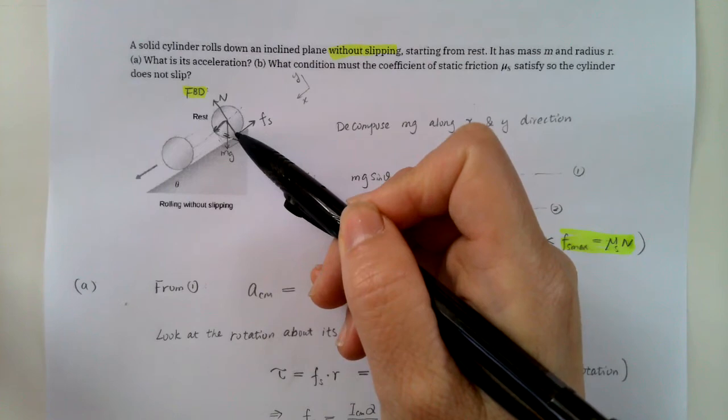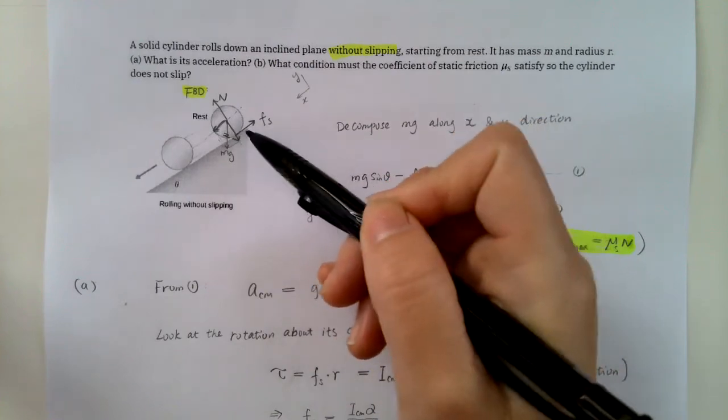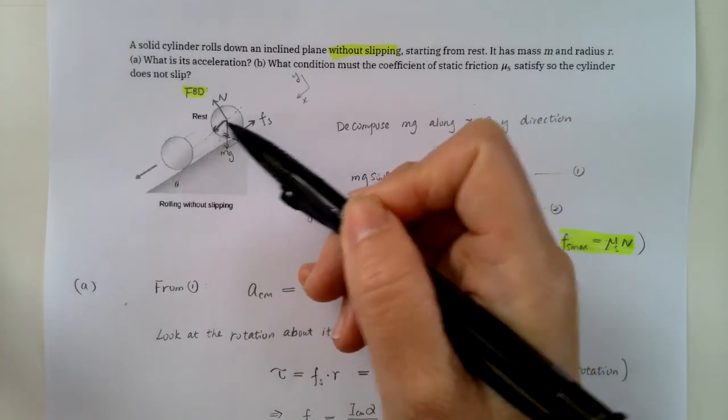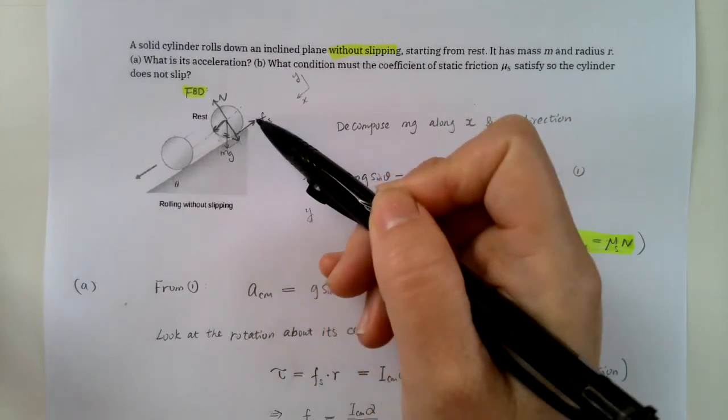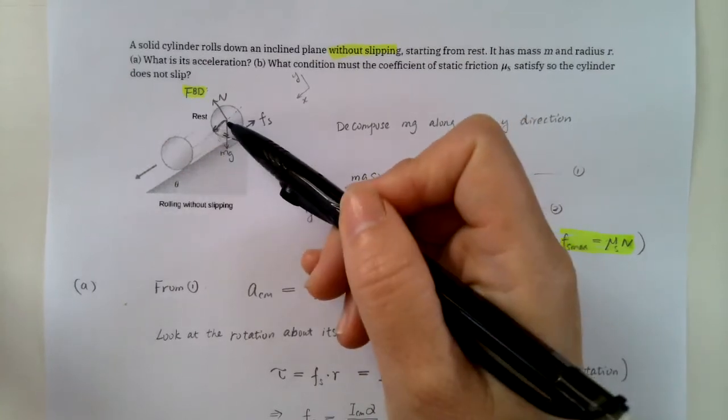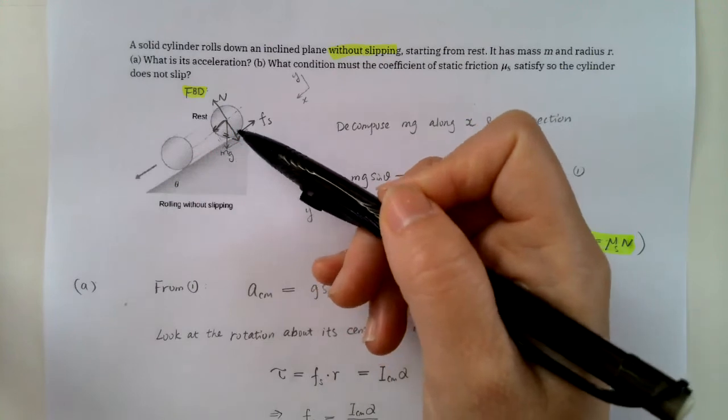And torque is the reason to make it rotate. But Fs is a force and there is an arm from the center to the force here. So this Fs, the friction force, will generate a torque around the center.